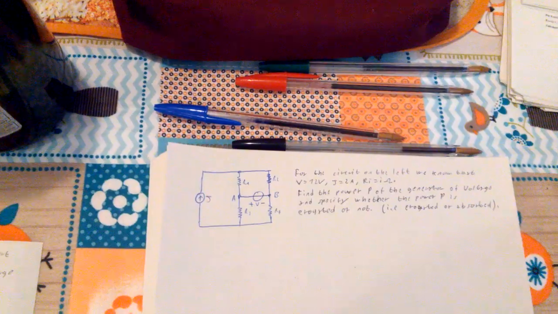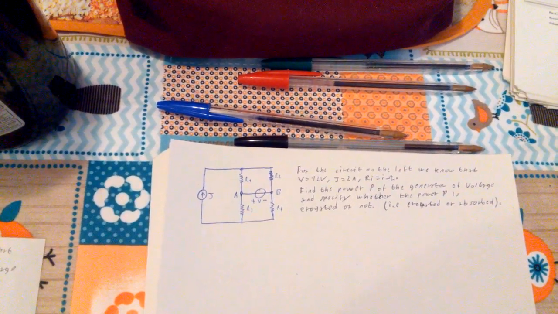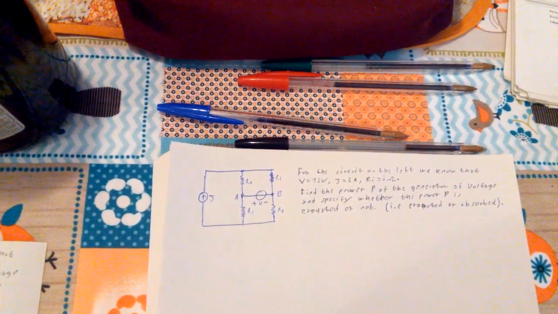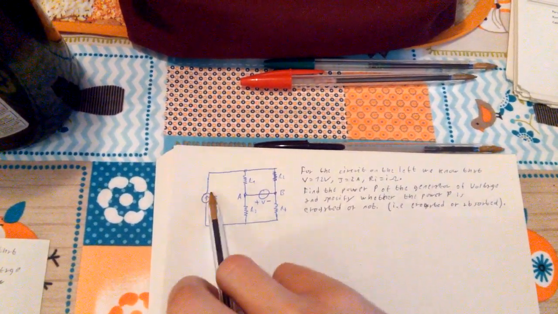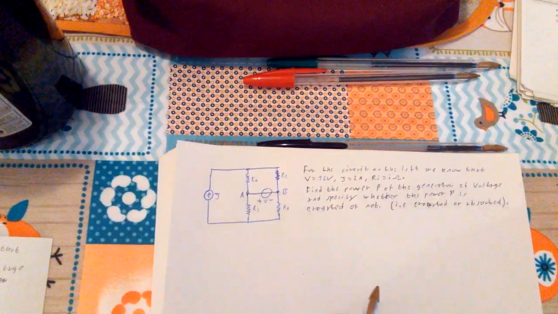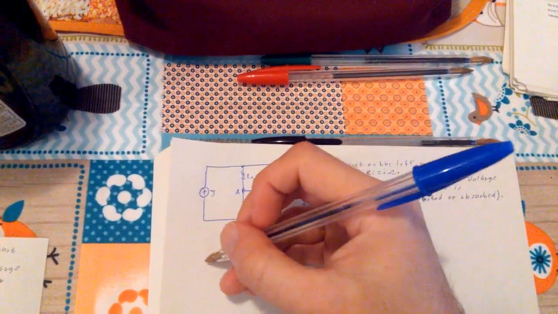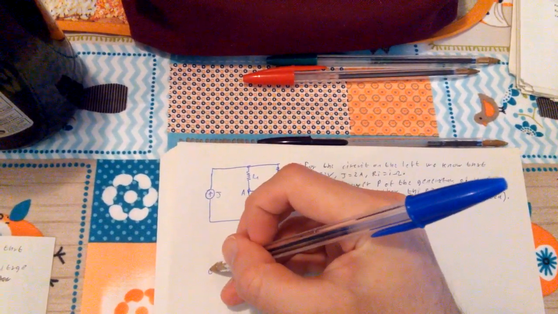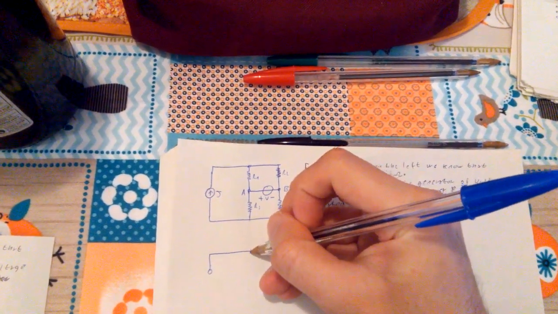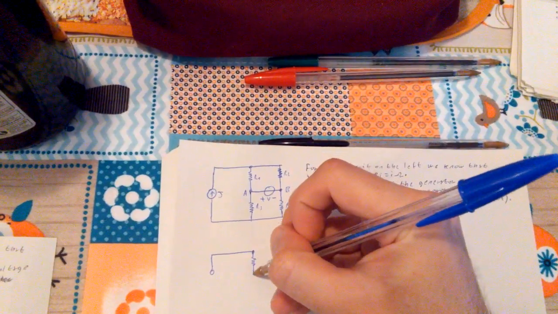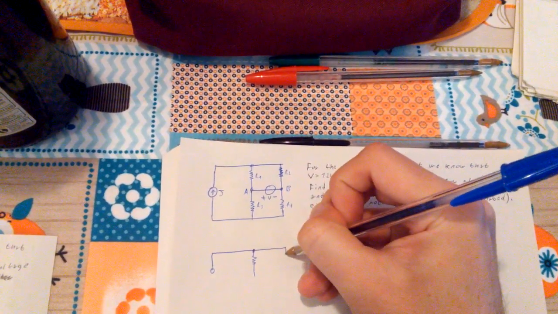First of all, the thing here is that we have two generators, one of current and one of voltage. So I can just redraw my circuit, thinking with none of them available.